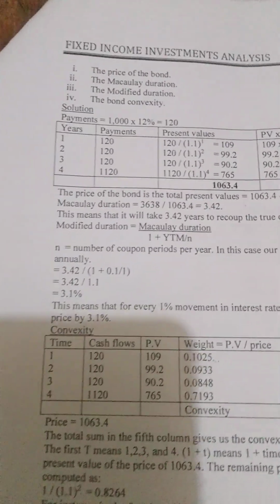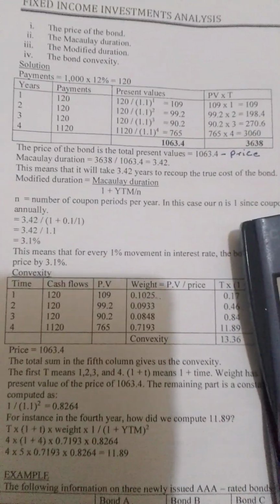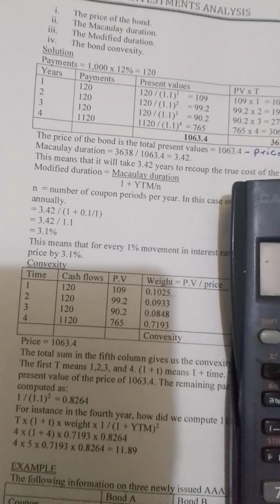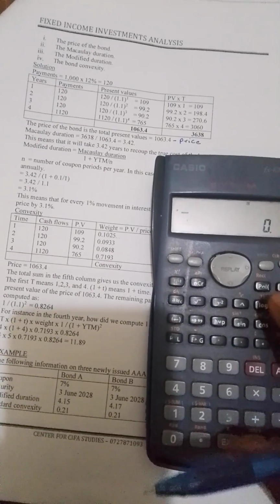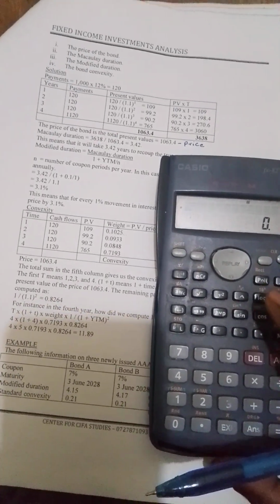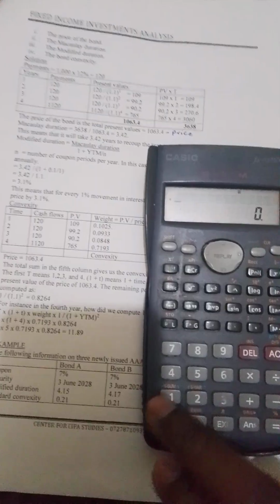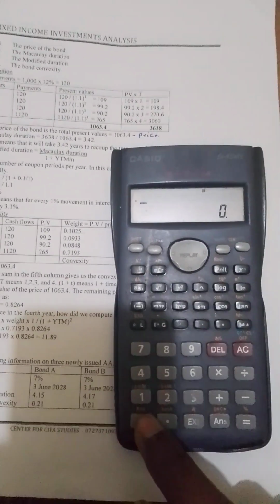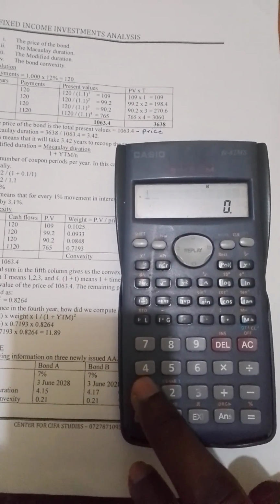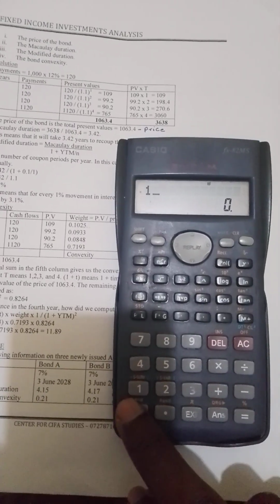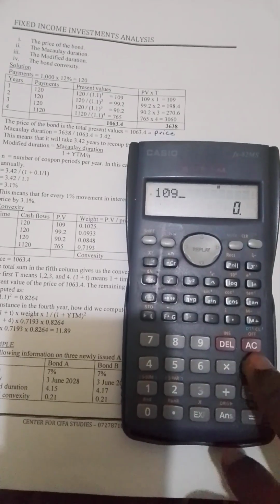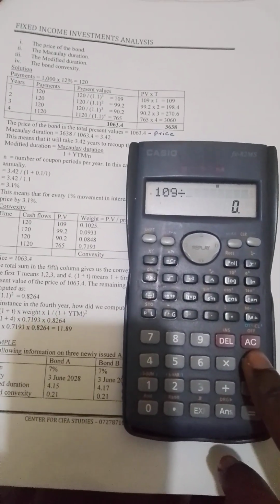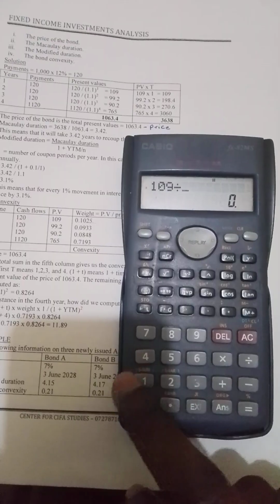I should confirm that this is the right thing that we are doing. Let me just take the first one, because we are taking 109, and dividing by 1063.